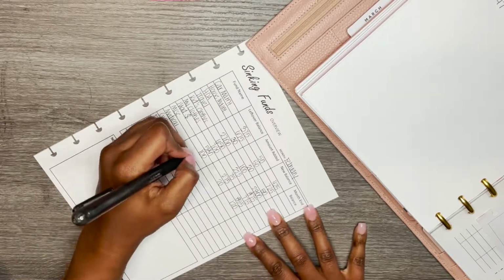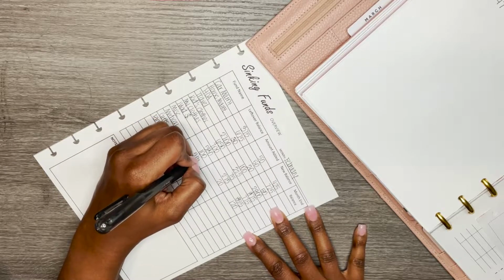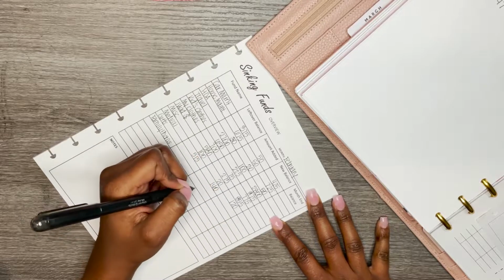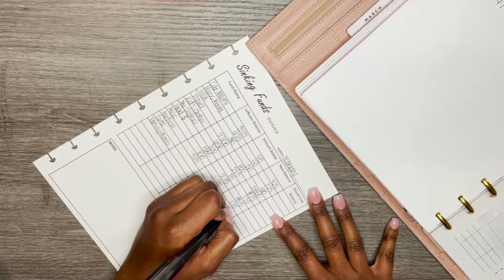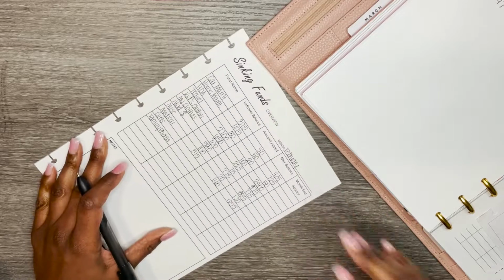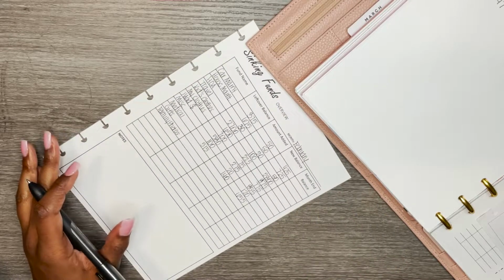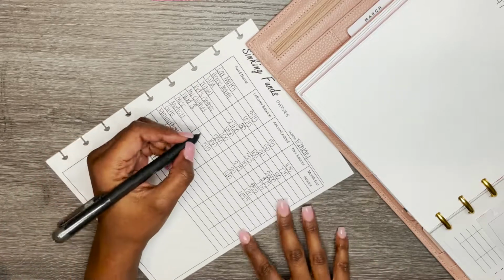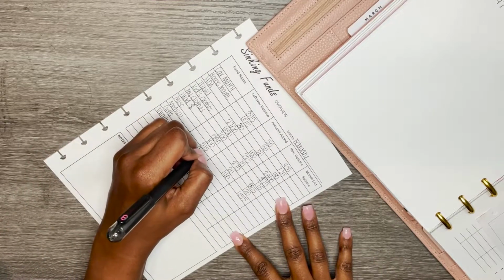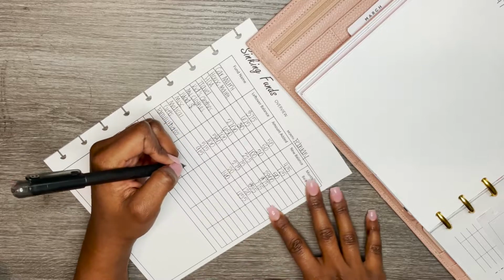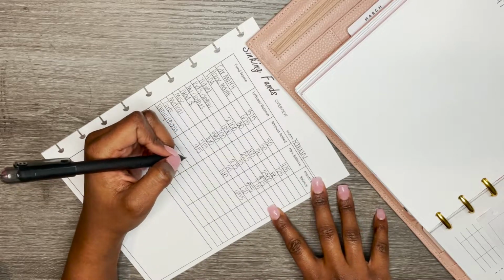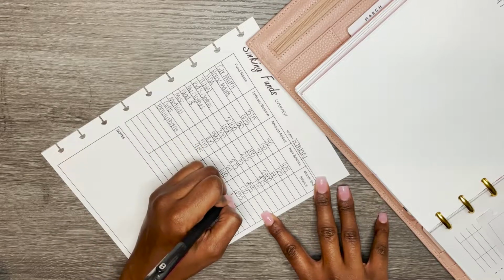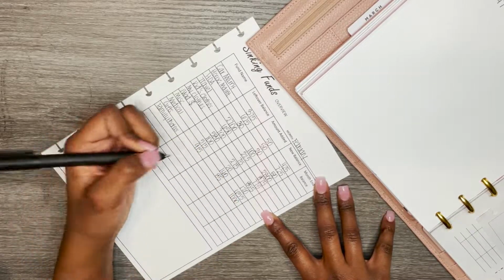Medical, I had 515. I'm going to add 140, and that brings it to 655. I probably will be having to get contacts soon, so I'm kind of stuffing some money here and there into that account. So gifts, I have 915. And I'm going to add $85 to bring it to a nice even number of 1,000.